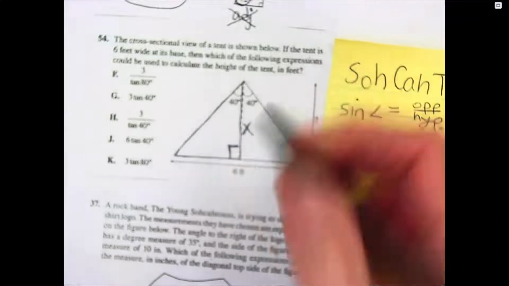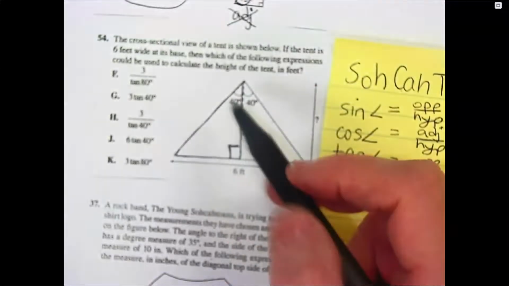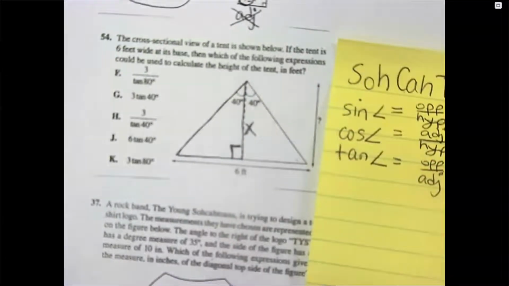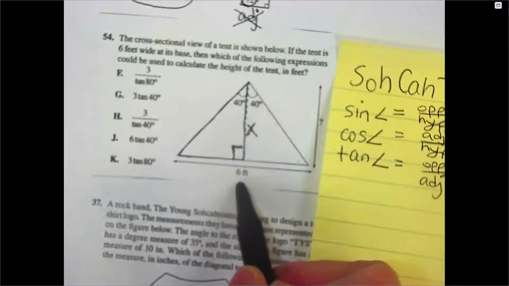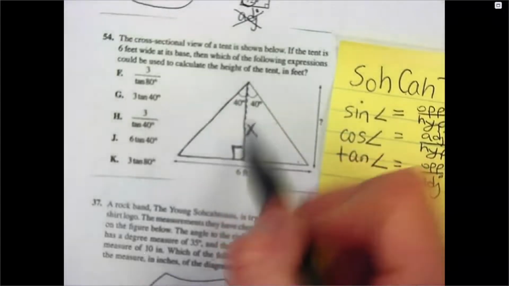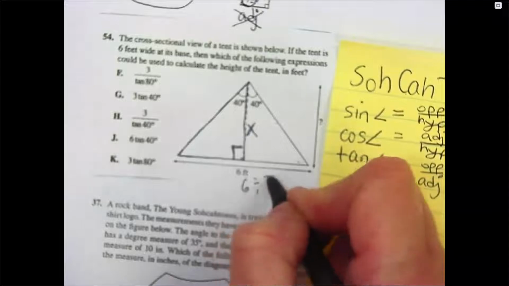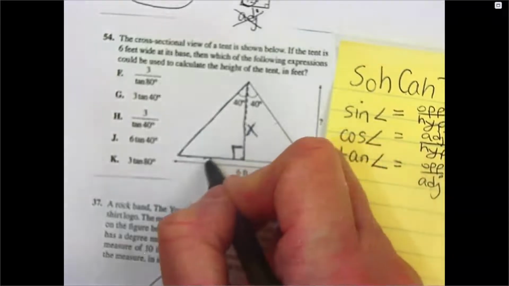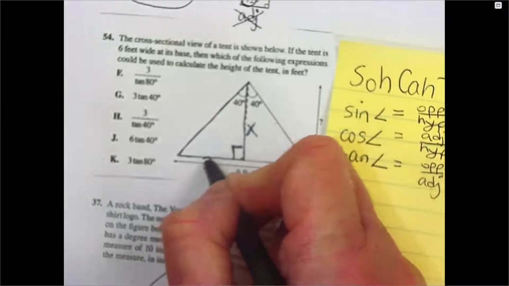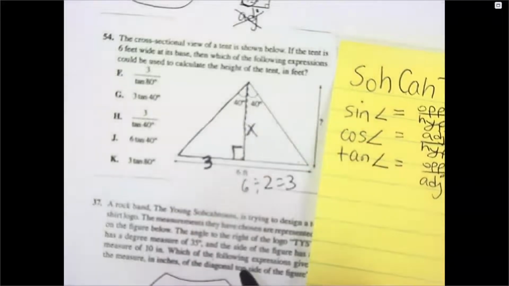So we're only working with this smaller half of the triangle, which means we're going to have to adjust this bottom piece. So when you come down here with the height, that's going to cut this into 2 equal triangles. 6 divided by 2 would give us 3 for this bottom piece, if you will, of the triangle.